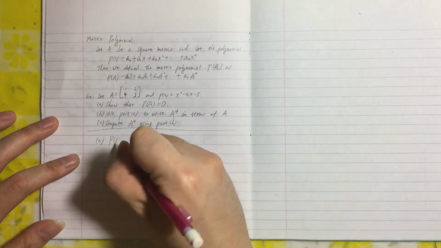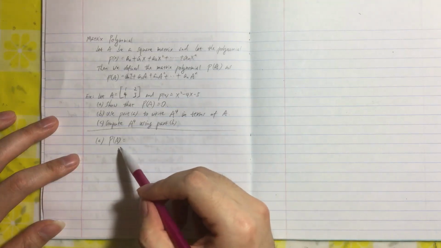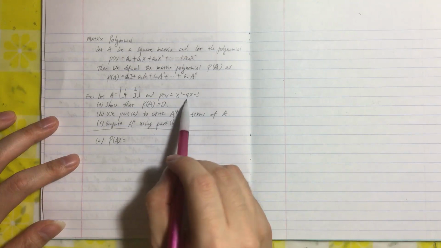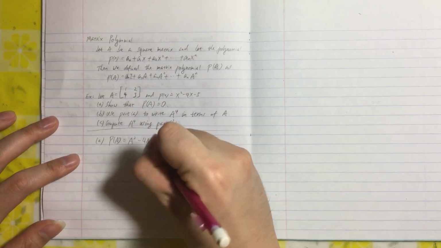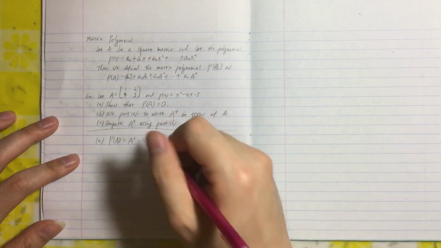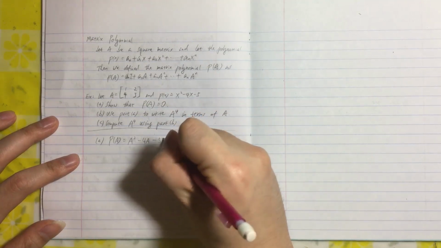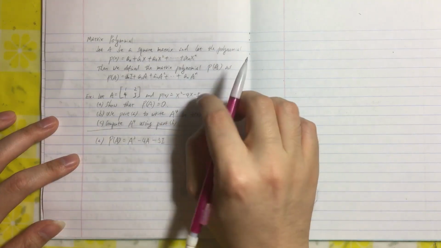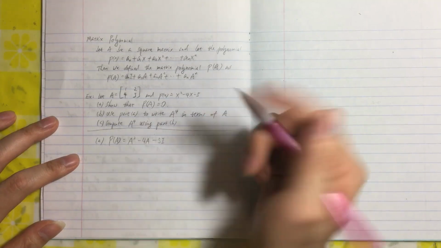So for P of A, we plug in A for each x. I get A squared minus 4A minus 5. I cannot write 5 by itself. I must write 5I. If there's a constant, when I plug in A, I take the constant times I. I is the identity matrix.